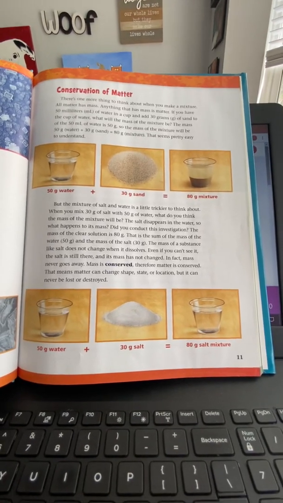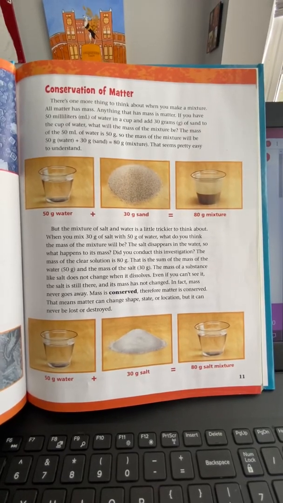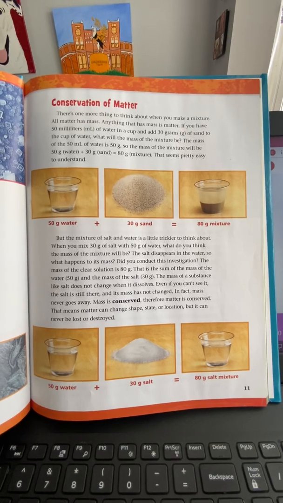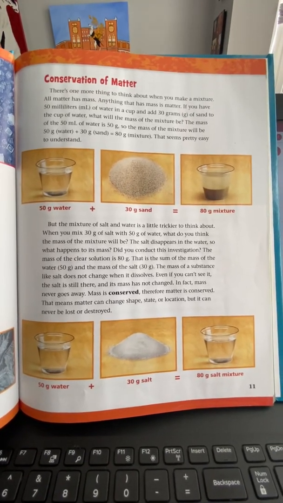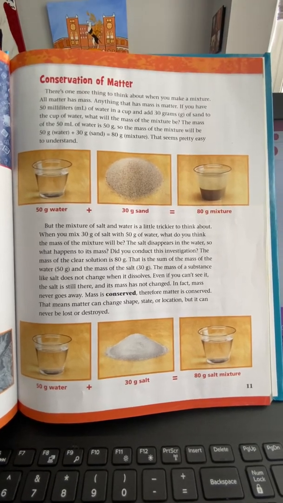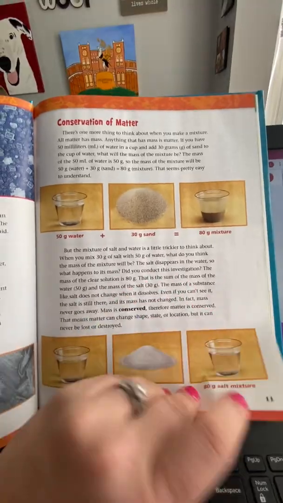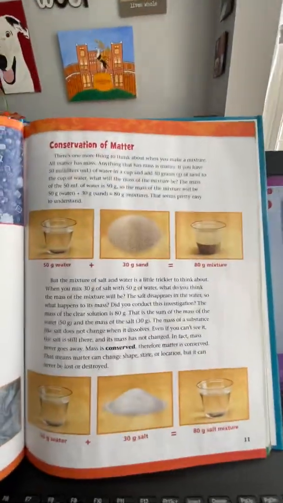All right, everybody, today our science read aloud is all about conservation of matter. We're reading 2 pages today. It's a little bit of a long read aloud, but we can get through it because it's really important content. There are 2 vocabulary words, and that is conserved and energy. So let's go ahead and get started.